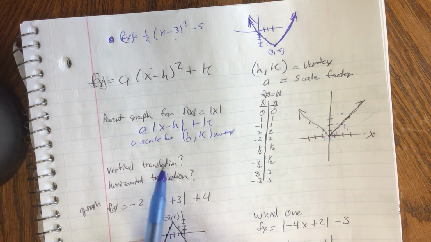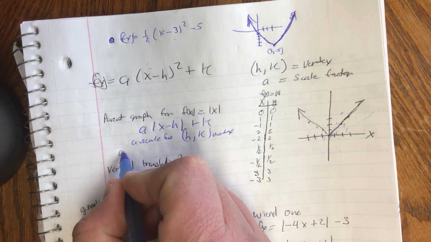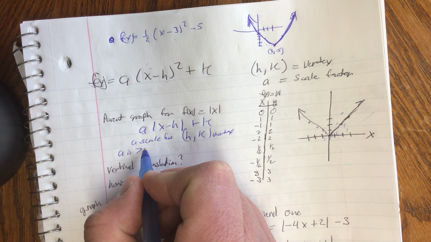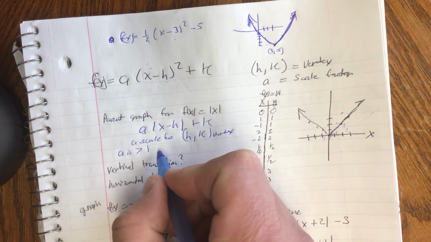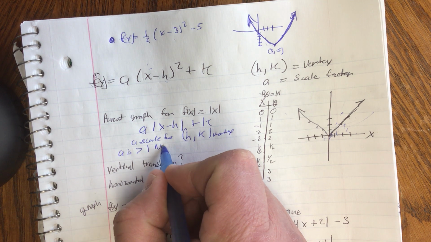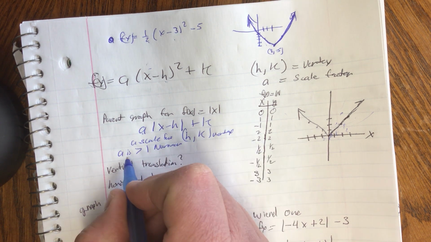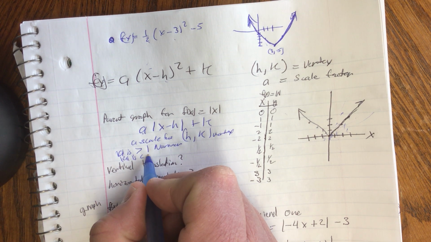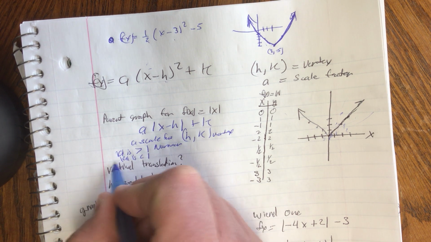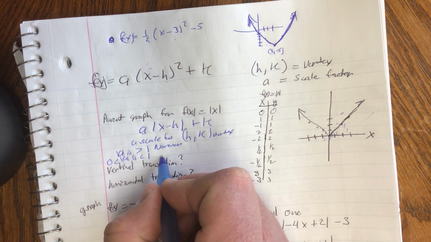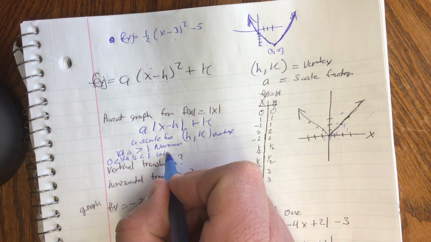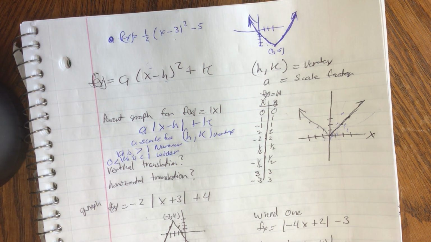So if A, the scale factor, is greater than 1, it will get narrower. If the absolute value of A is between 1 and 0, which means it's a fraction or a decimal, it will get wider. Okay?